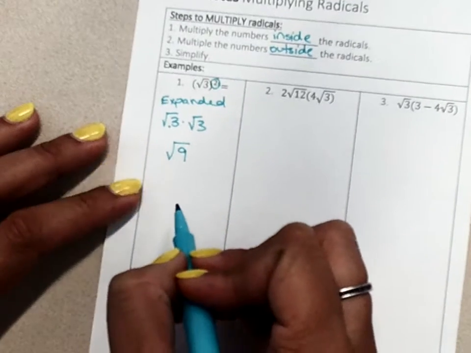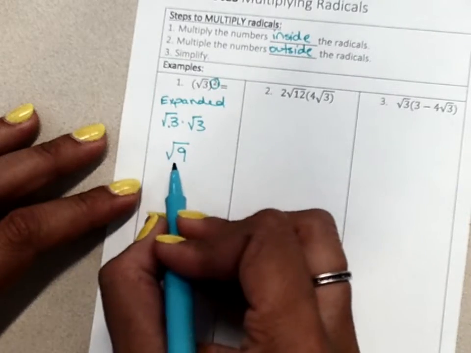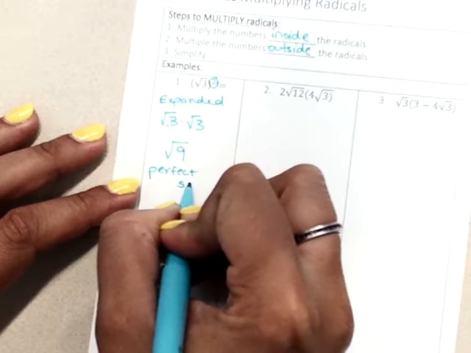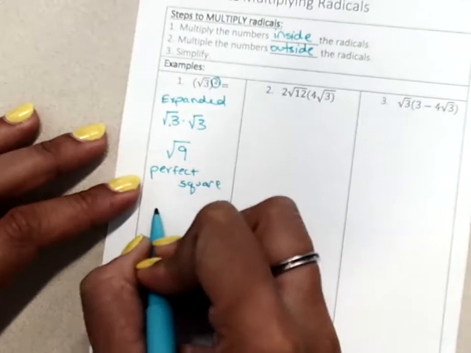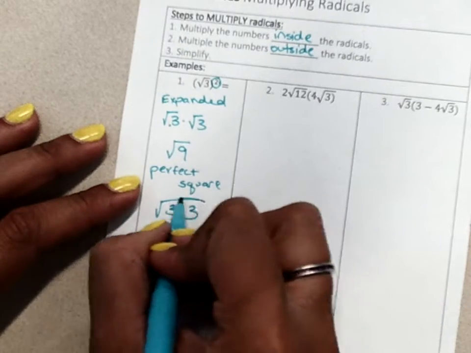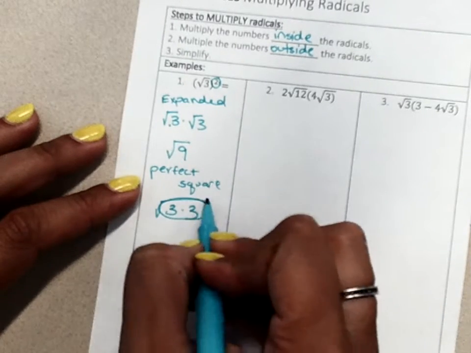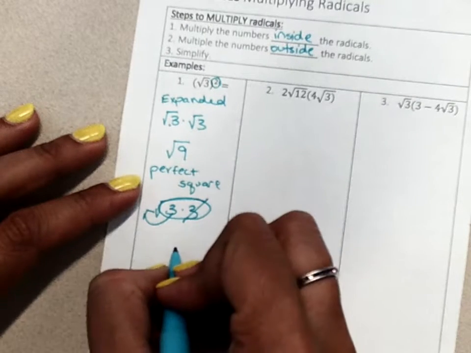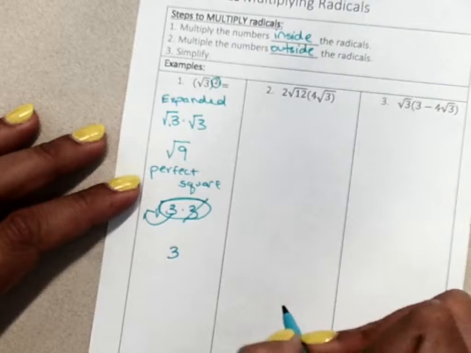I also happen to know that the square root of 9 is a perfect square. In other words, if we expanded it again under the same root, we have a pair. Therefore, we cross one out and bring the other outside. Our final answer being 3.